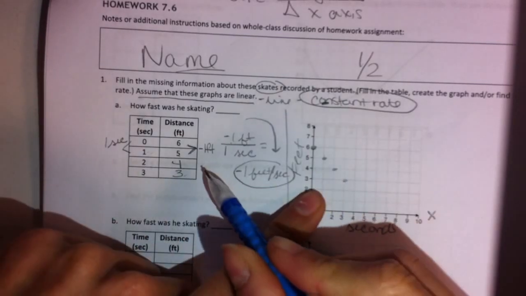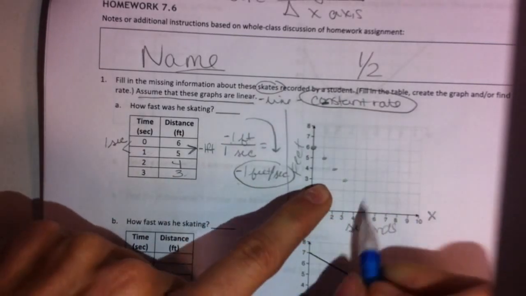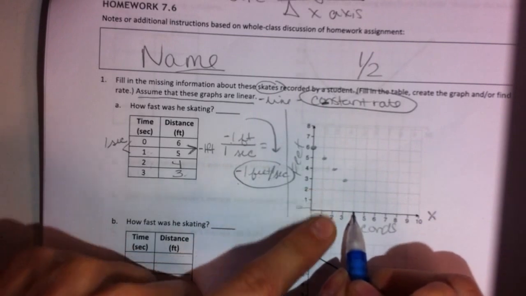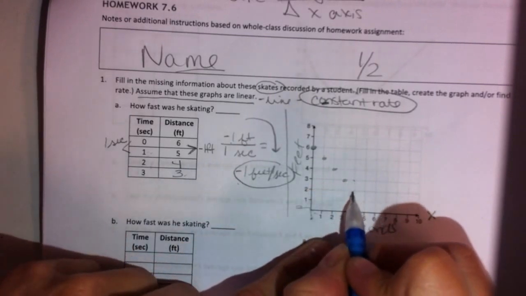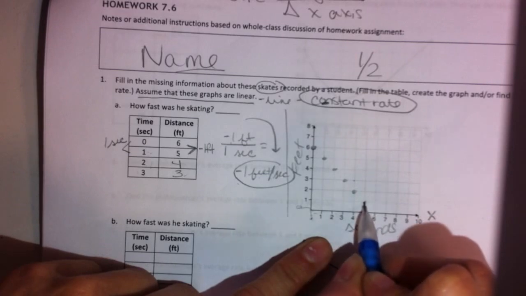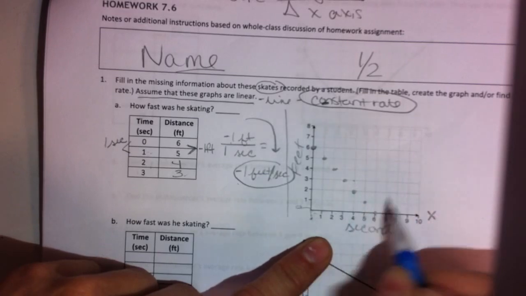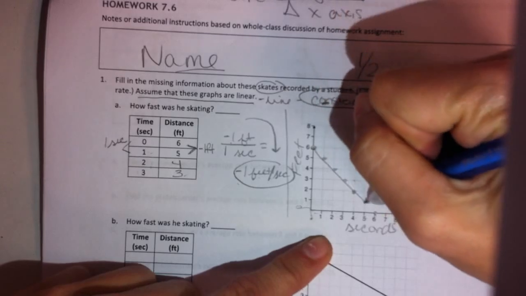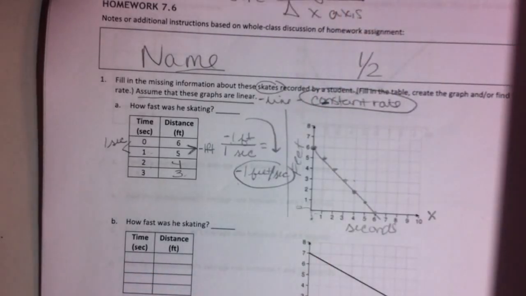Now let's keep this going because we know the rate is -1 foot per second. So come over 1 more second. We were at 3, now we come down 1 to 2. Over to 5, come down 1. Over to 6, come down 1. And so you should have a graph that looks like that.